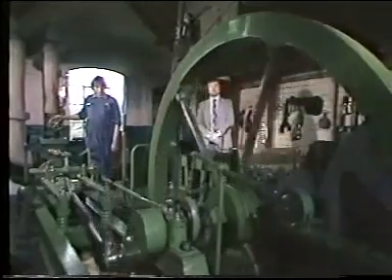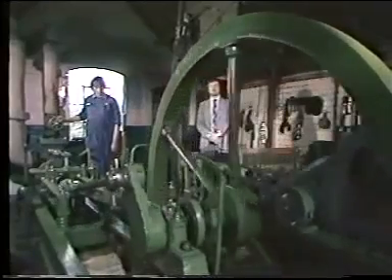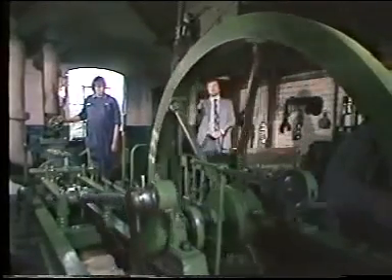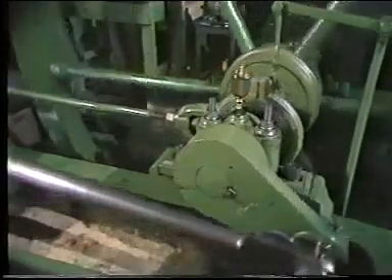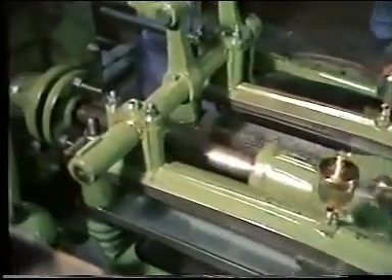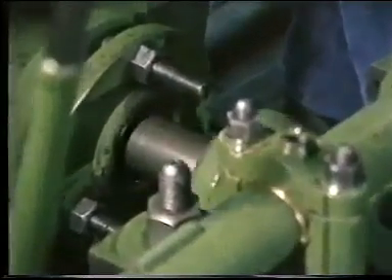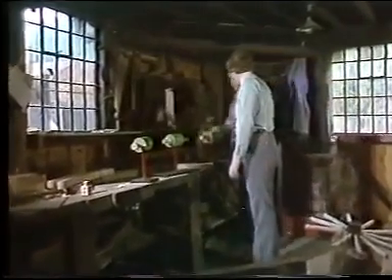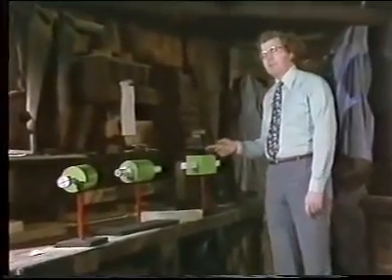Here we have some examples of lower pairs in this old winding engine, which dates from about 1850. Over there are a couple of revolute pairs. And down here, there's another revolute and a prismatic pair. And Richard has some models over in the workshops. All fixed? Yes, okay, Richard, all yours. Thank you. It's easier to see what's happening on these models.